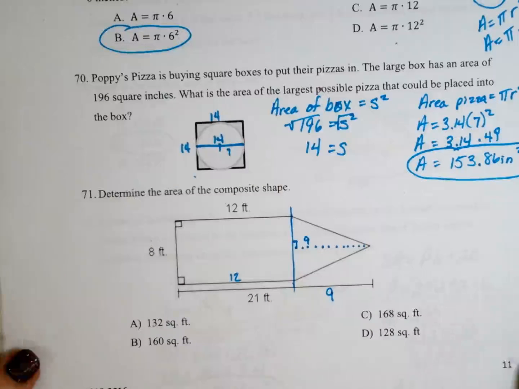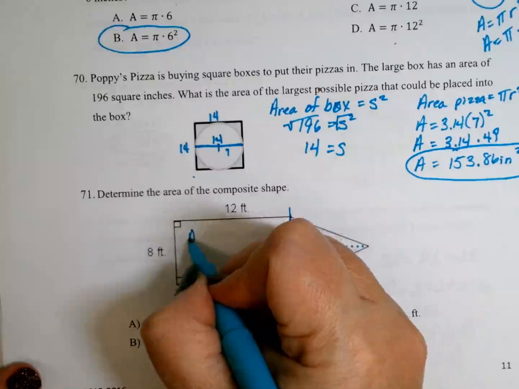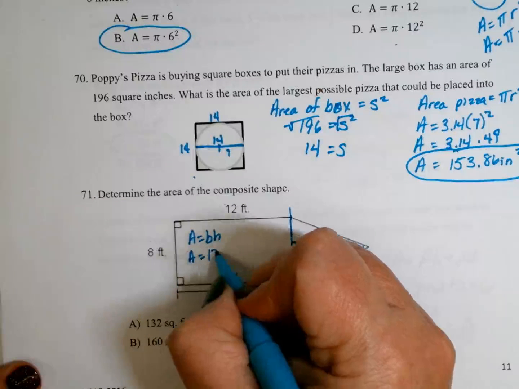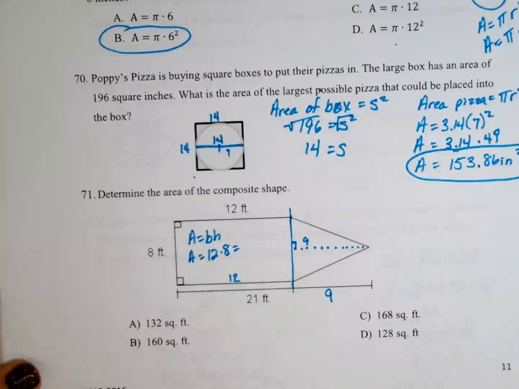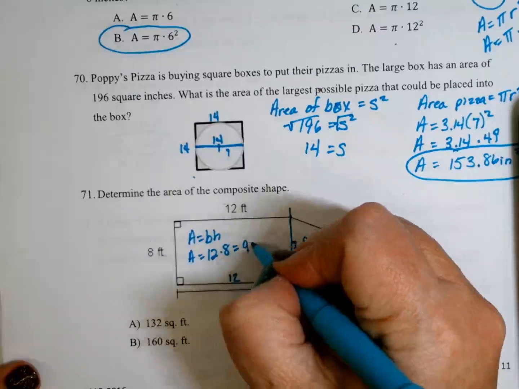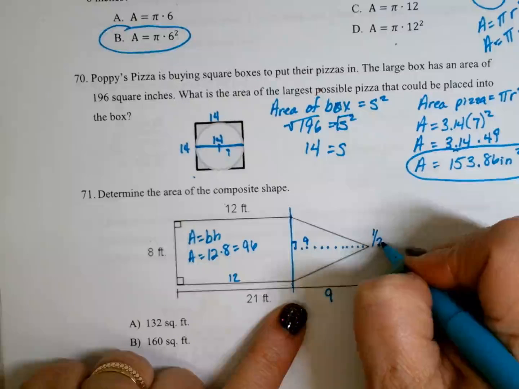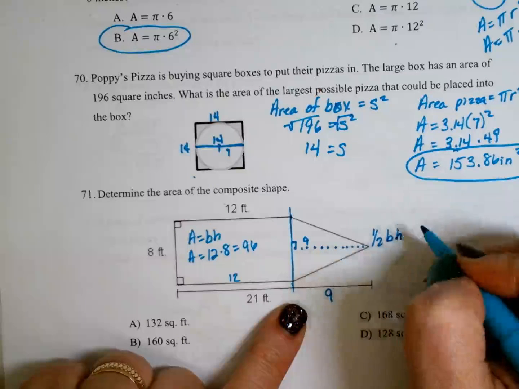So now I figure this out. Area equals base times height. So area equals 12 times 8, which is 96. And this one is 1/2 base times height.